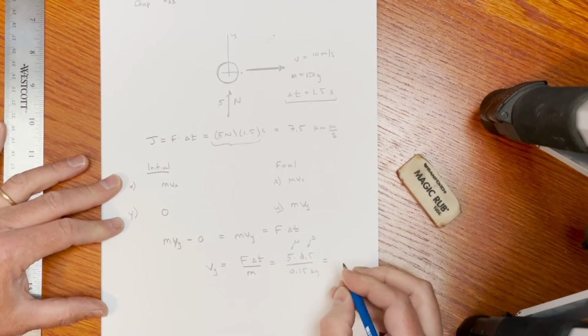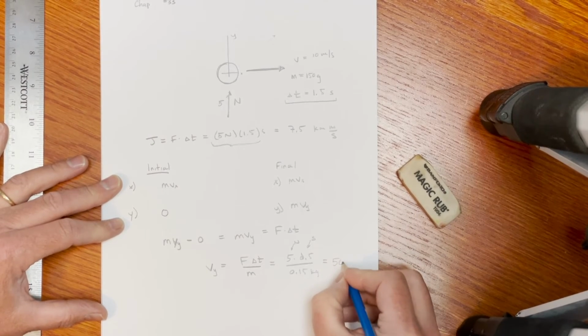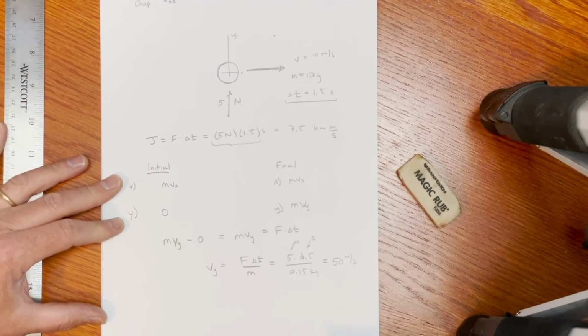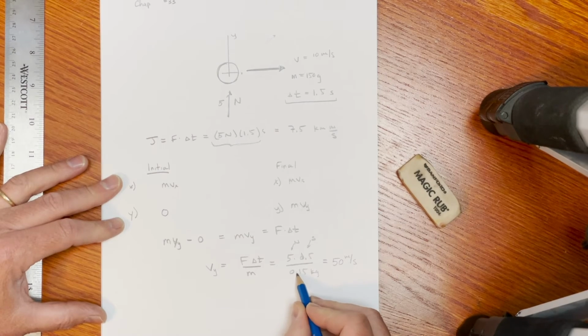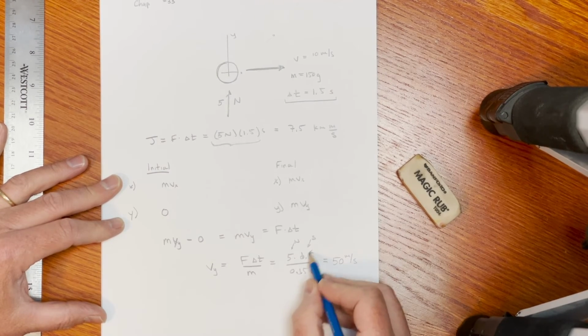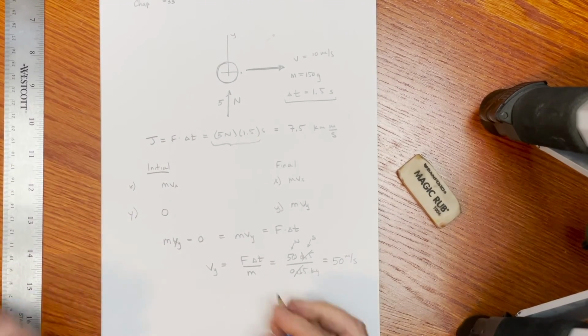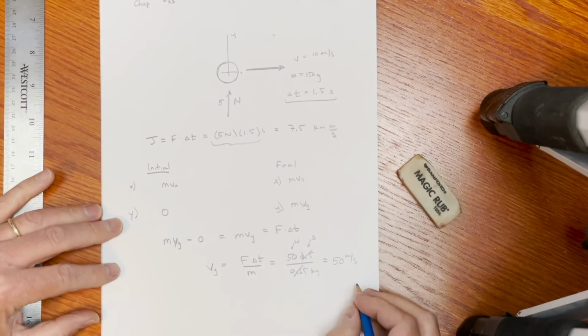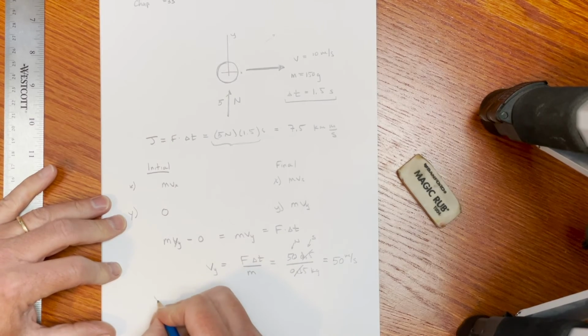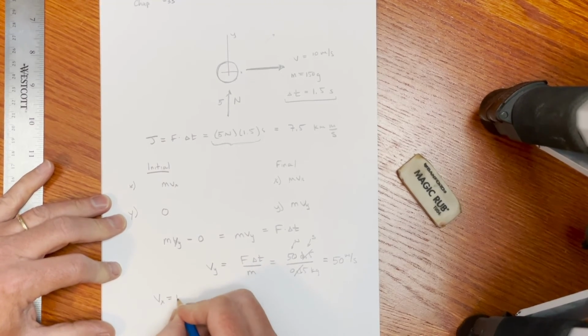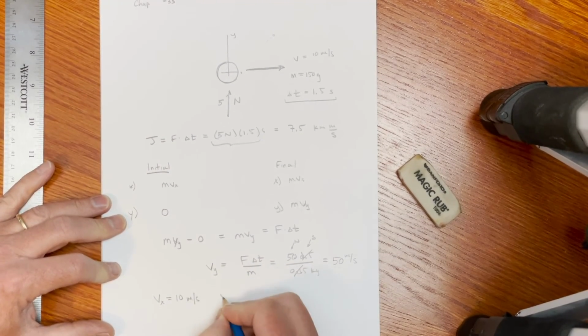And I wind up with 50 meters per second, because I have an extra factor of 10 down here. Those are going to cancel. Wind up with 50 right there. And the velocity in the x dimension is unchanged. So that means that our Vx is still 10 meters per second, and my Vy is equal to 50 meters per second.